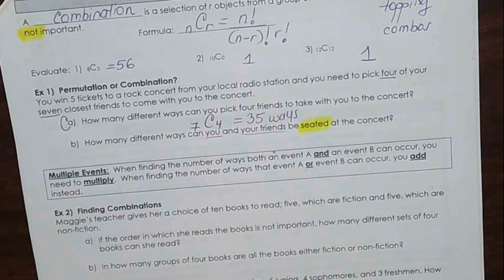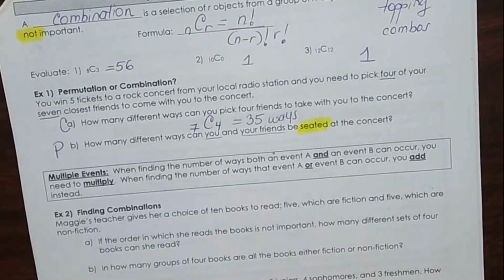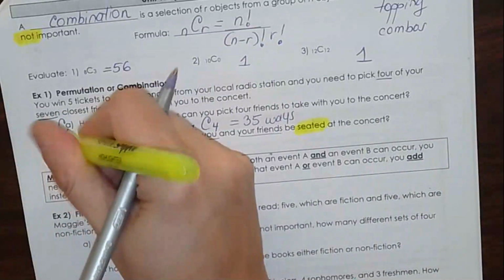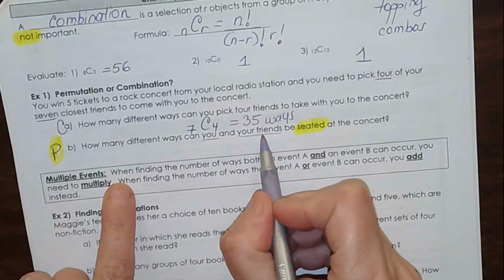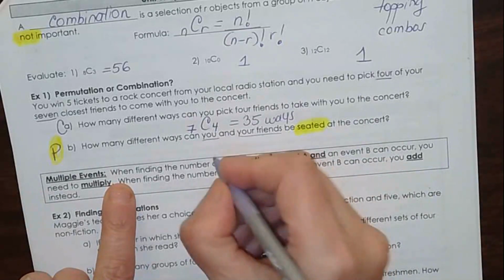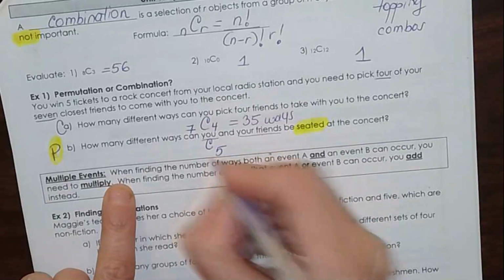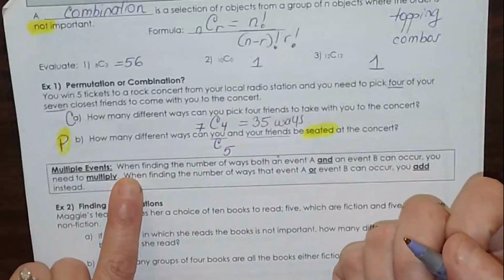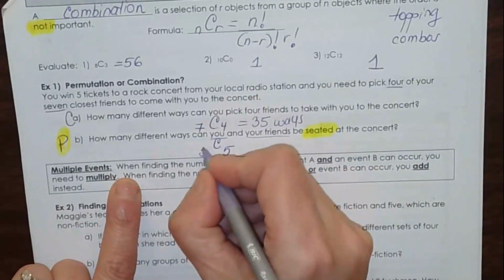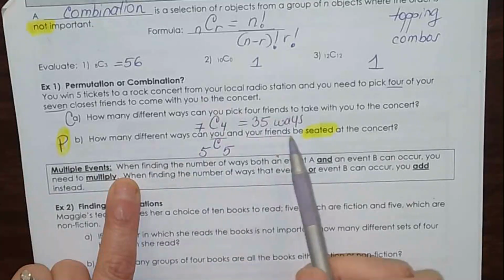That means the order is important. So seated, arranged, order is important. So you and your 4 friends, that's 5 people, out of how many? How many people went to the concert? 5. In how many different ways can you and your friends be seated at the concert?